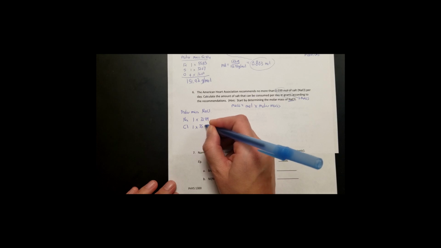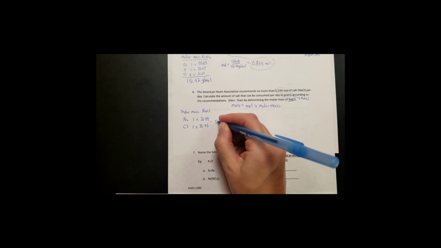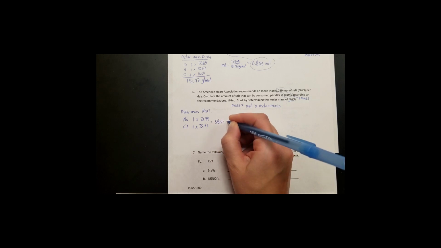We have chlorine being a halogen in group 17. We get 35.45. So my total molar mass is 58.44 grams per mole. So we can take this and plug it in to that equation.